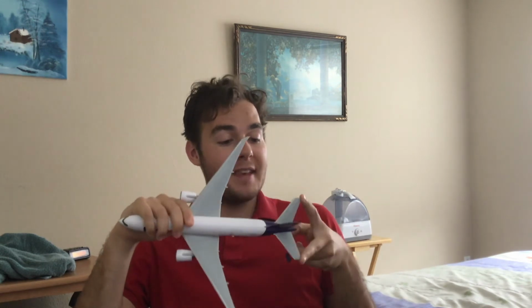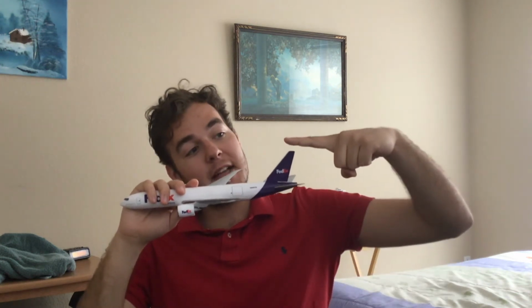We have a T-tail, and a T-tail can be found on Dash 8s and even a smaller airplane like the Piper Seminole. There's a few advantages and disadvantages to the T-tail. The T-tail is when, instead of having the horizontal stabilizer and the elevator attached to the fuselage, it's actually attached on top of the vertical stabilizer.